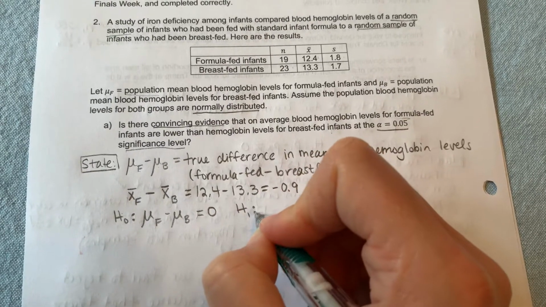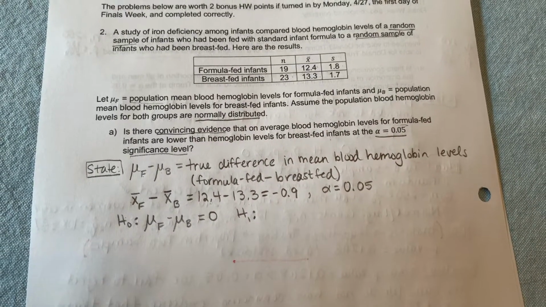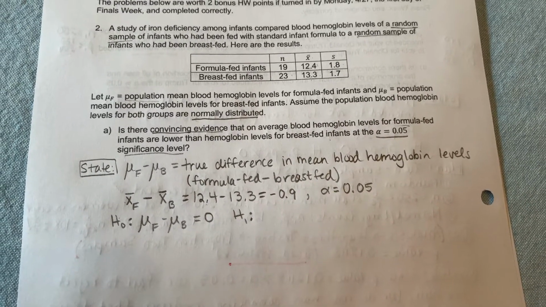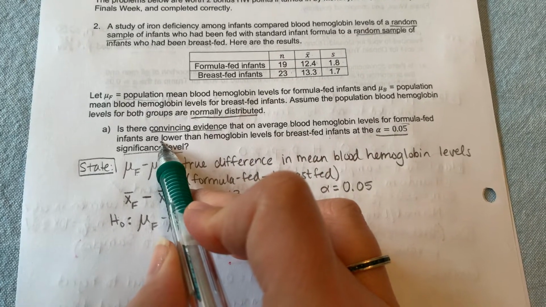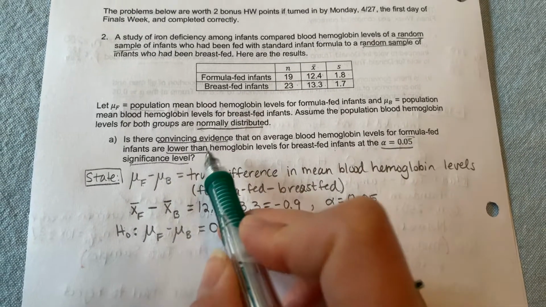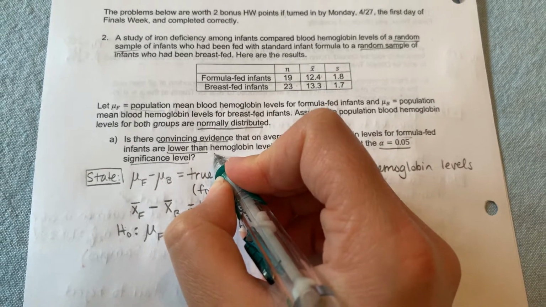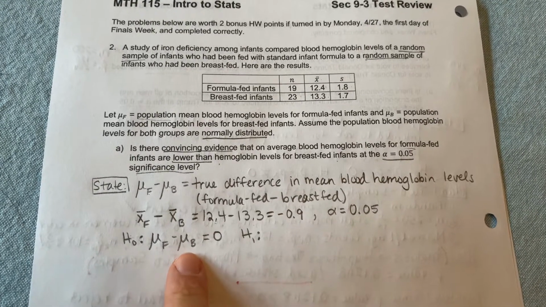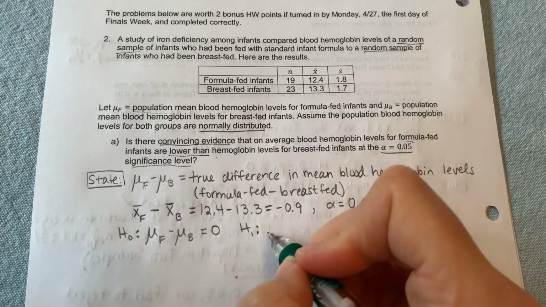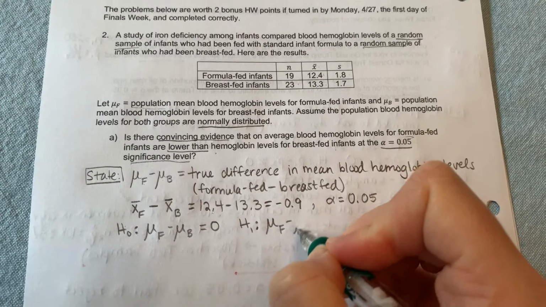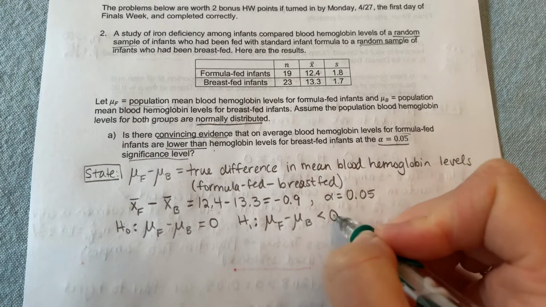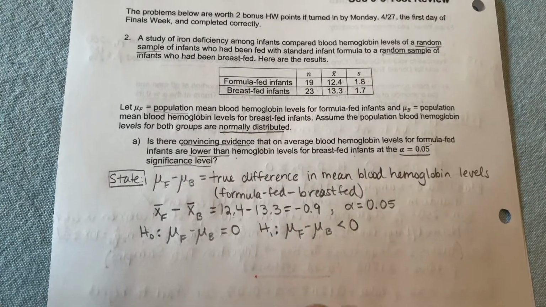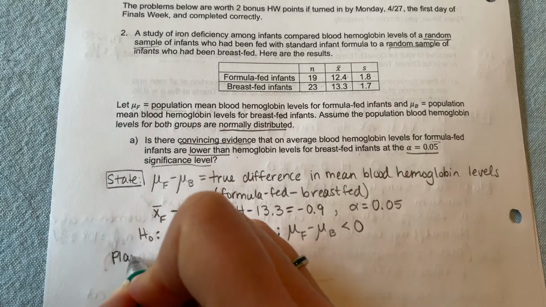My alternative hypothesis, last time it was just that the parameter was not equal to 0 because all the problem statement said was, are they different from each other? But this time they're thinking that the formula-fed are actually lower than the breastfed. So this tells me that I want to have a one-tailed test. And specifically, I want formula-fed to be less than breastfed. So when I subtract them, I'm going to get a negative value. So mu sub f minus mu sub b will be less than 0, right? Negatives are less than 0. Okay, so I've got my hypotheses going there. So now let's plan.